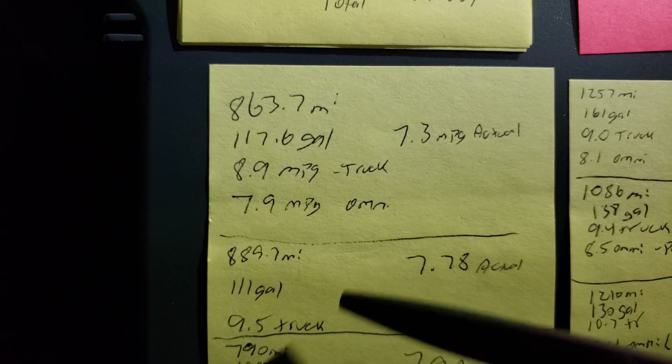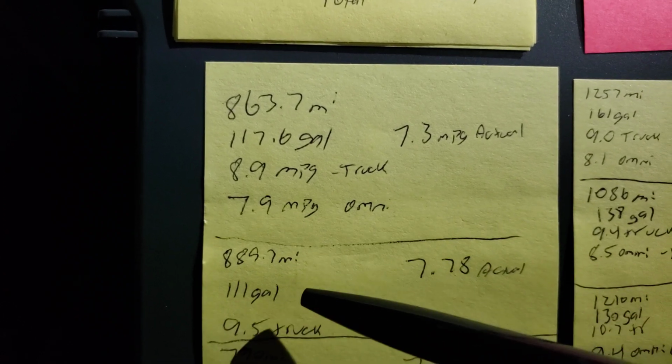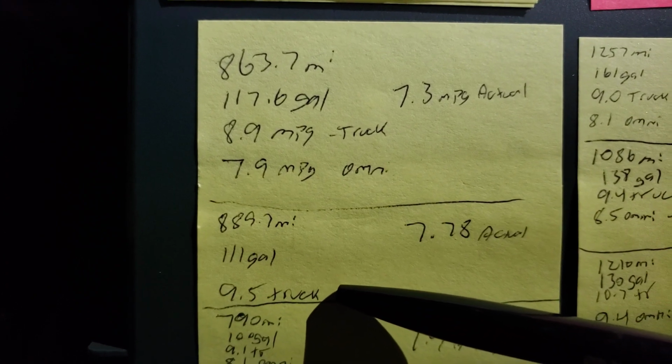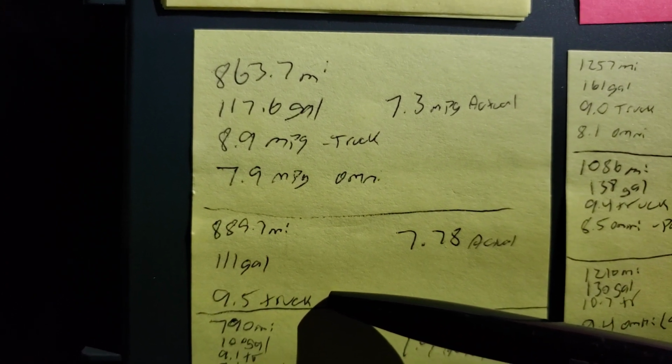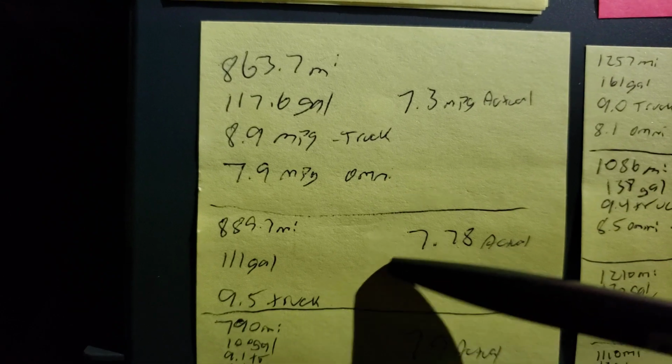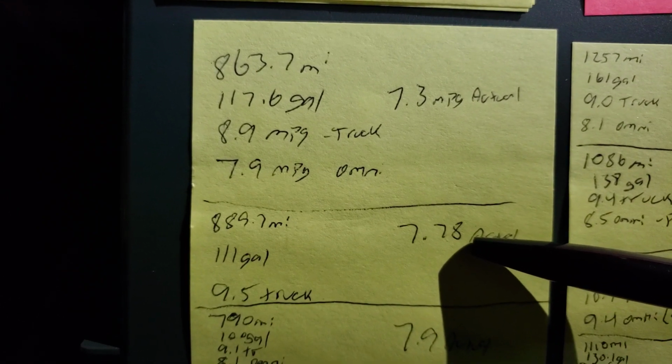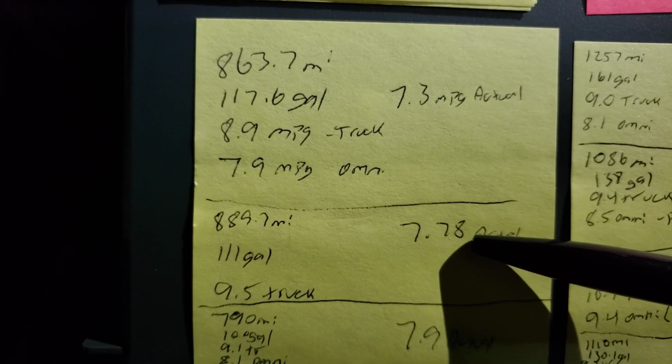The next fill up, 889.7 miles, 111 gallons used. The truck was saying I was getting 9.5 miles per gallon. I forgot to get the OmniTrack settings. It does reset on you automatically, but I bumped it up to 7.78, almost 7.8 miles per gallon. Like, all right, still a little low.